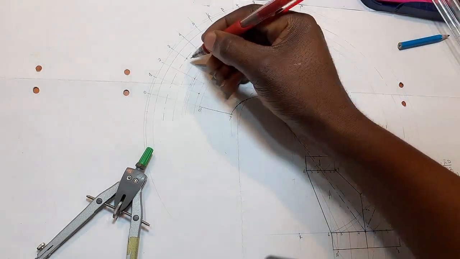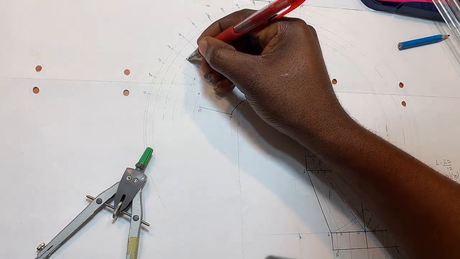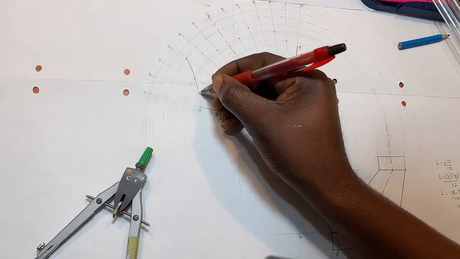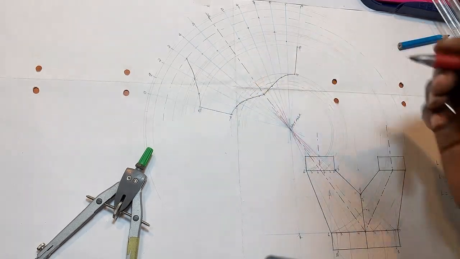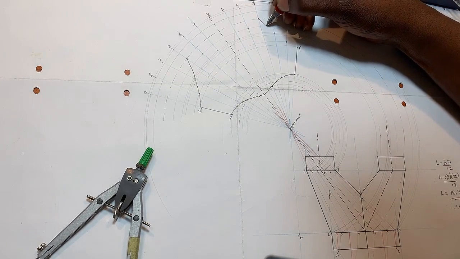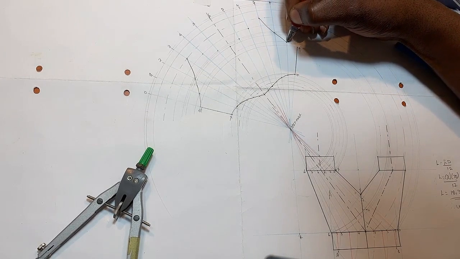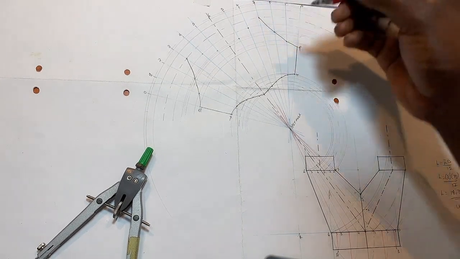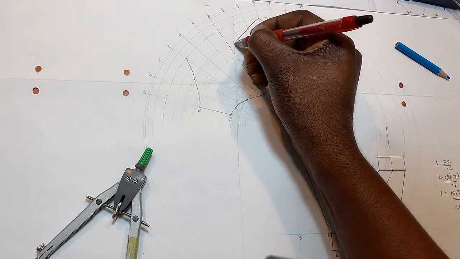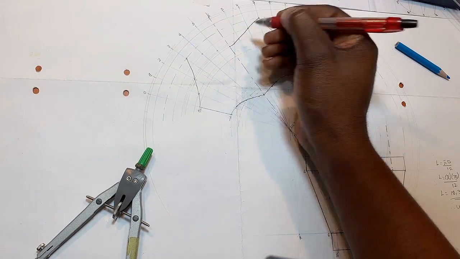Then from there, now you can join them using your flexi curve, your special set squares. Should you not have both and you're inside the exam, other than to leave them like that, you rather join them freehand. You understand?